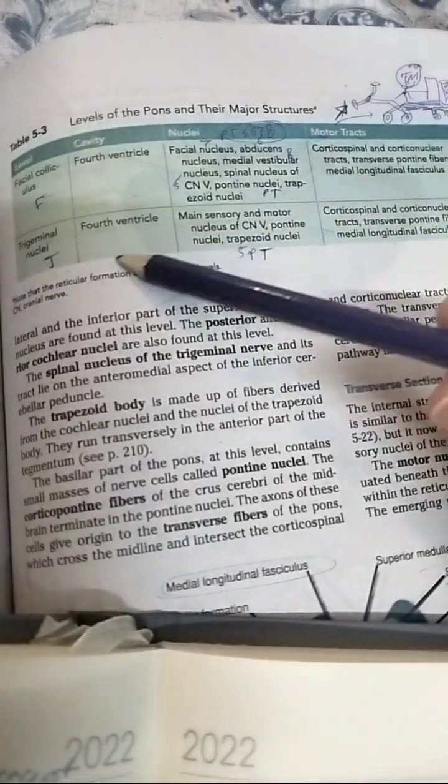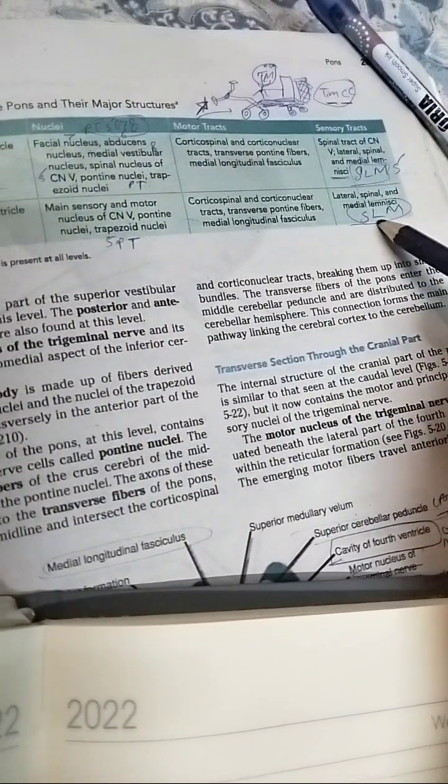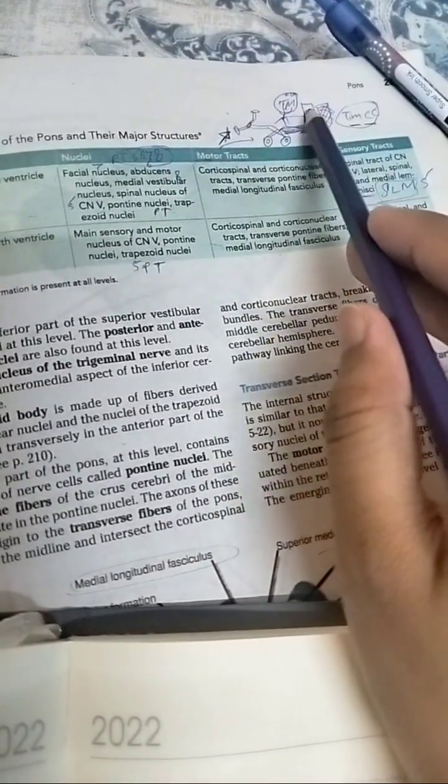Let's talk about the sensory tracts at the level of the trigeminal nuclei. So we are going to have the same SLM thing. This is the spinal, lateral, and medial lemnisci. Now let's talk about the motor tracts. For the motor tracts, you have to remember a motorbike.